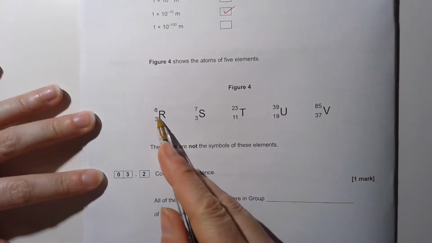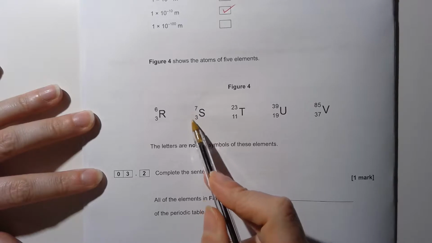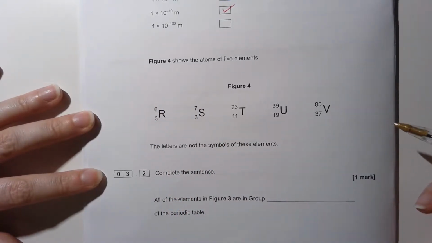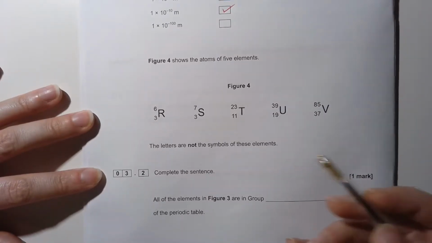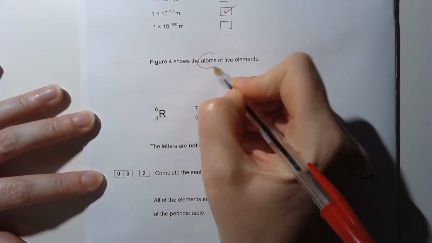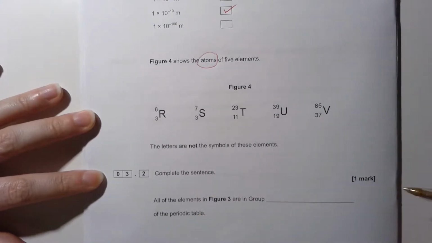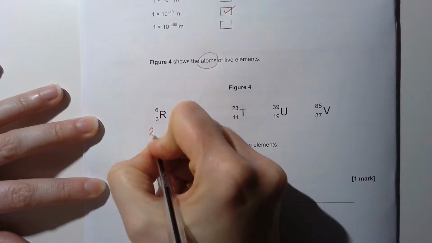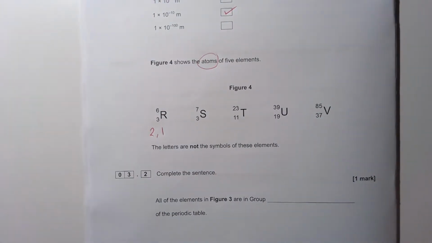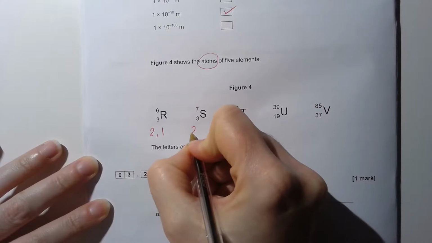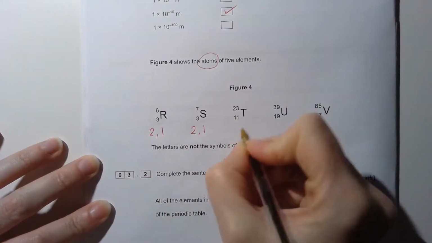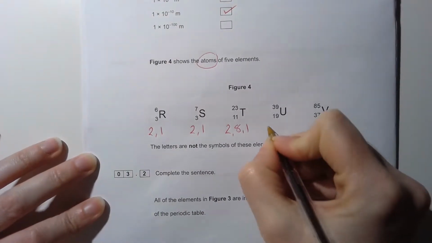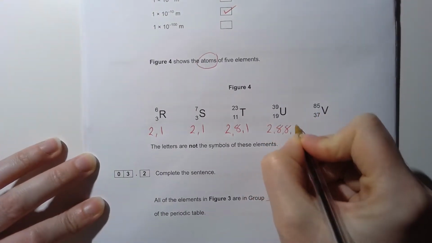If we think, this bottom number tells us how many protons there are in that element. The top number tells us protons and neutrons. Because it says they are atoms, I know the bottom number is the proton number, and it's going to equal the number of electrons. So as we know our rules, this is going to have 2, 1, so those 3 electrons, 2 in the first shell, 1 in the second. This is going to have 2 and 1. Then we've got 11, which would be 2, 8 and 1. Then we've got 19, it will be 2, 8, 8 and 1.